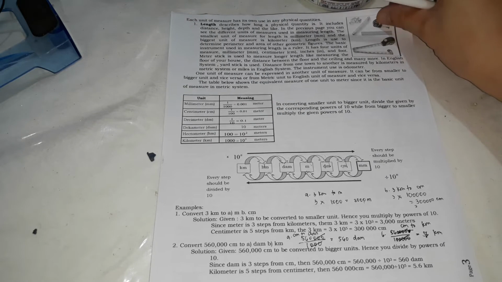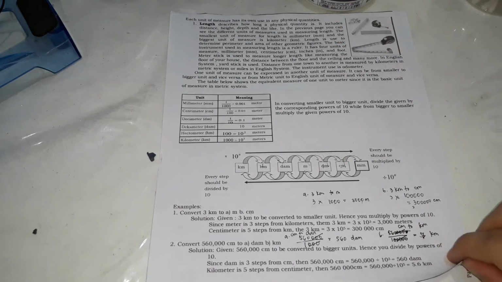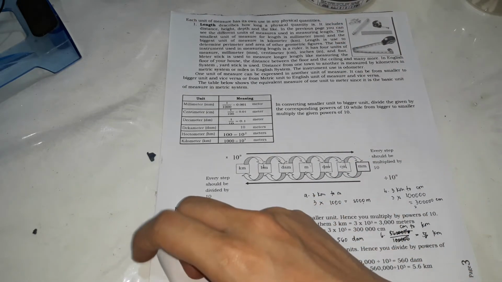Sorry for the mistake. Next, we're going to convert from metric to SI. So it's different. Number 3, the length of a rectangle is 12 meters and the width is 550 centimeters. Find the perimeter and the area. The given is 12 meters, which is the length, and the width is 550 cm. So one is in meters, the other in cm.